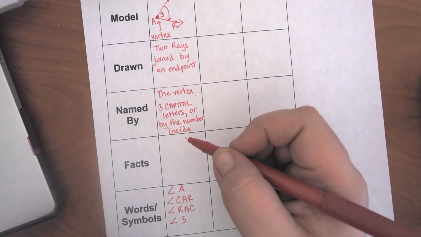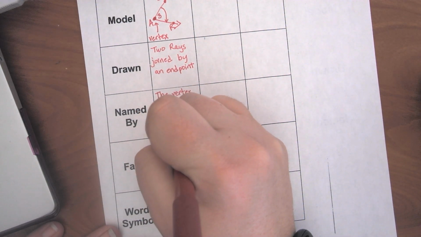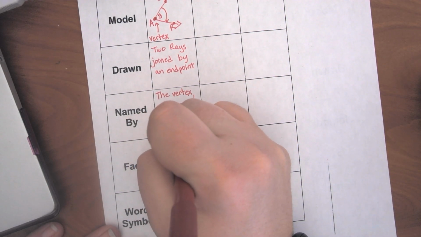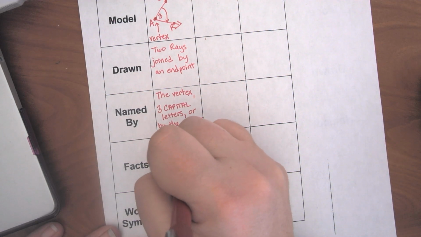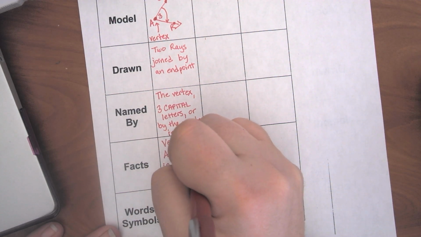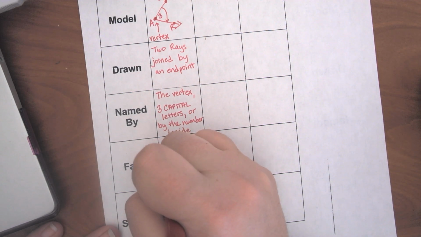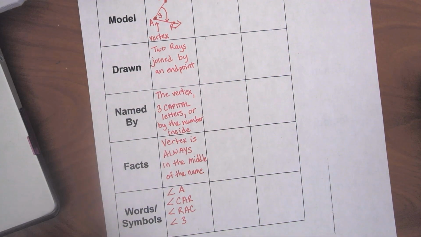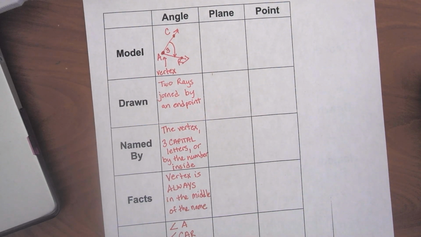What I want to write under the facts is that important piece that we said, the vertex is always in the middle. And we can write that of the name here. Okay, so that's an angle.